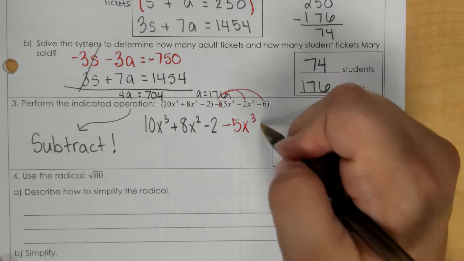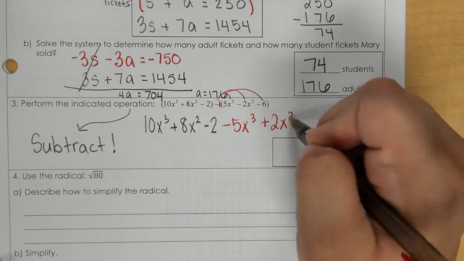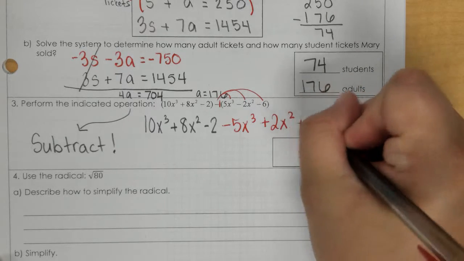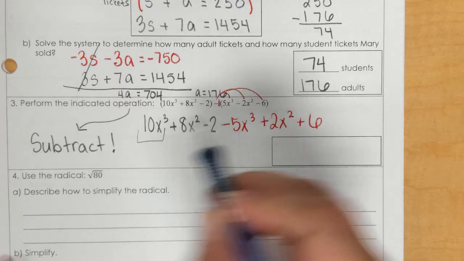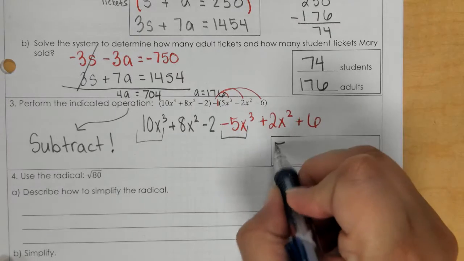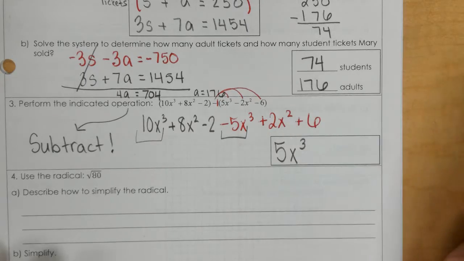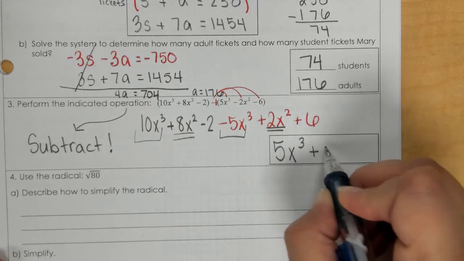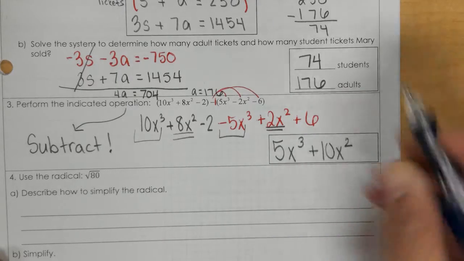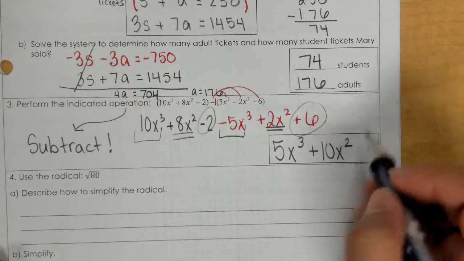That becomes positive 2x squared, positive 6. And now I'm going to combine like terms. So 10x cubed minus 5x cubed is 5x cubed. 8x squared plus 2x squared is 10x squared. Negative 2 plus 6 is 4.